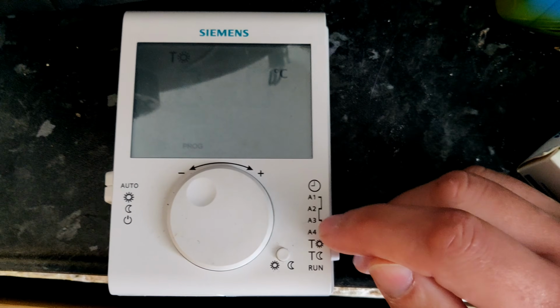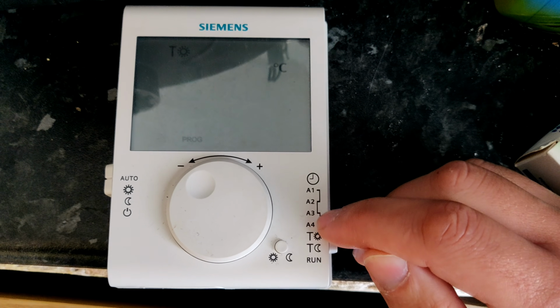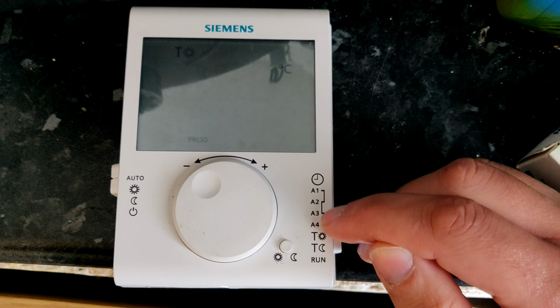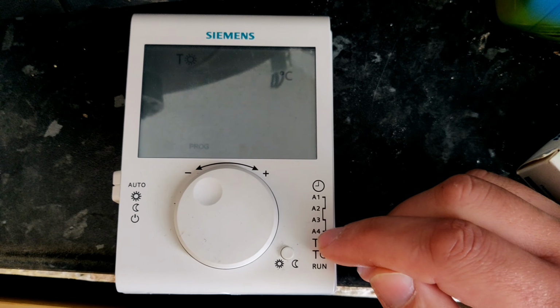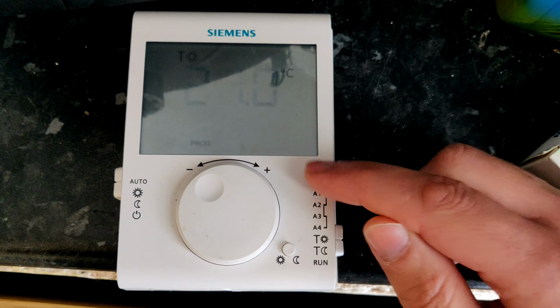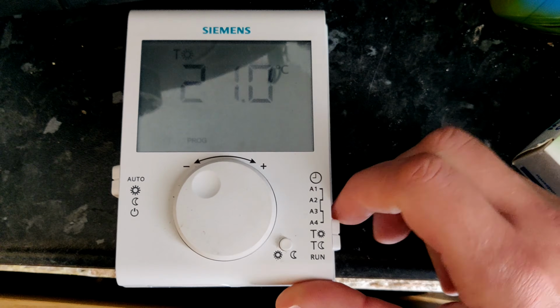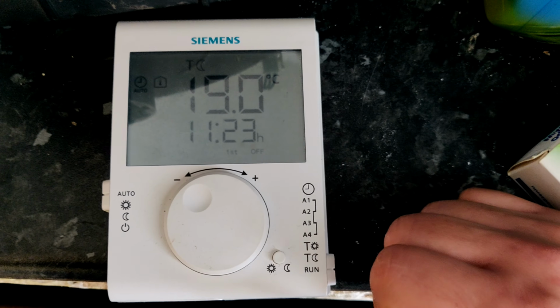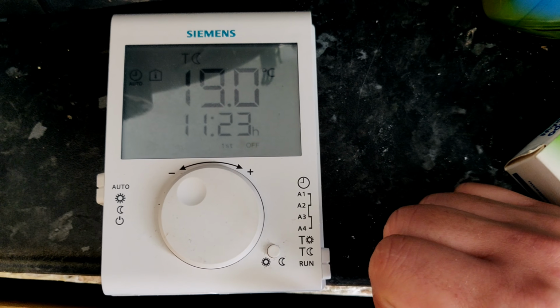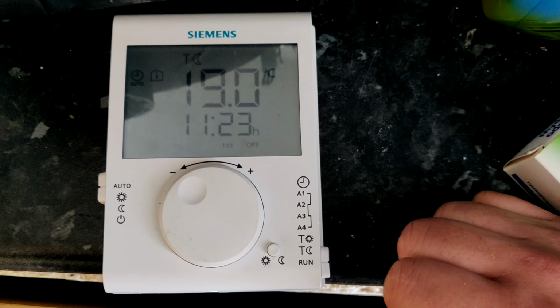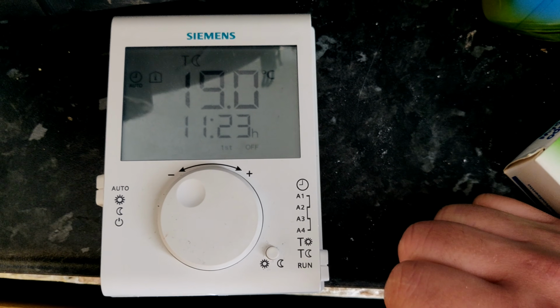So what's between them? Between is A2, A3, and the time between A4 to go again to A1. So if you are struggling to set this up, or you don't understand, maybe you have had the same problem like we had, then this should be the thing to set this up.